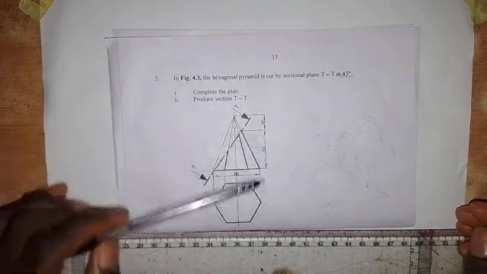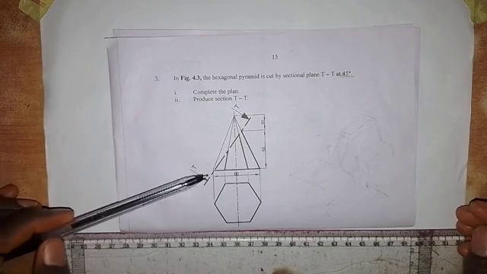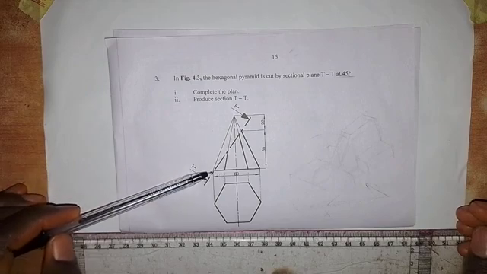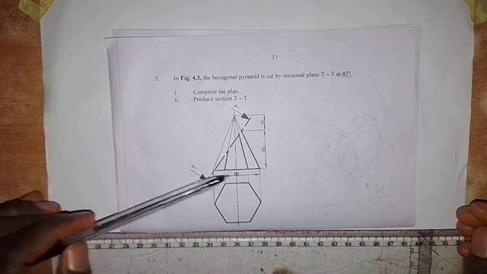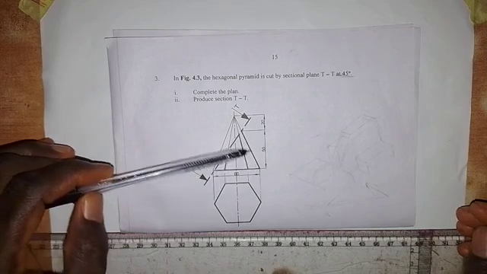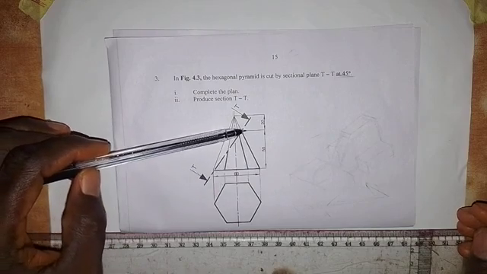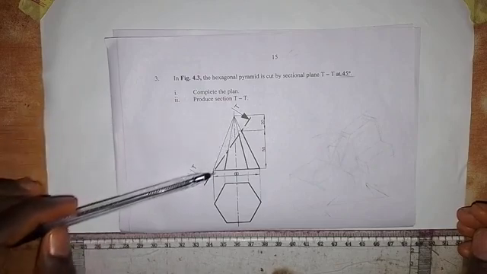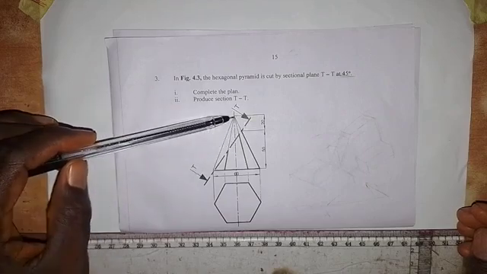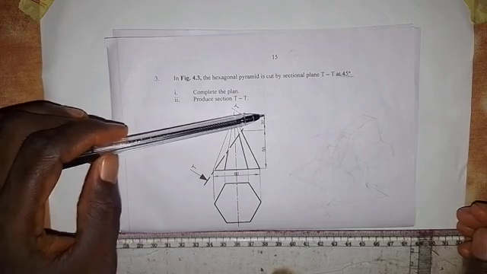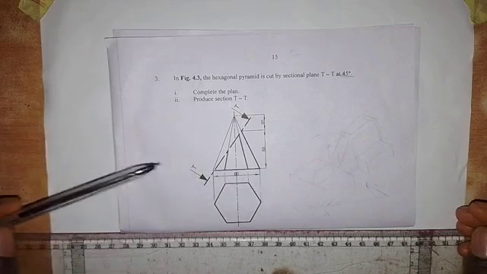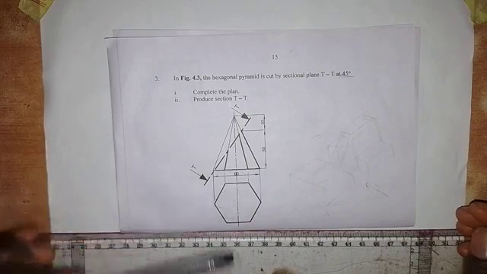Alright, so looking at the figure, the dimensions as we have on the views: the distance from here to here is a distance across corners, which is 60 millimeters. The distance from this point to this point where the cutting plane cuts the object is 50, and from here up to the vertex of the pyramid we have 20 millimeters. So this is a hexagonal pyramid, with a hexagon as its base.